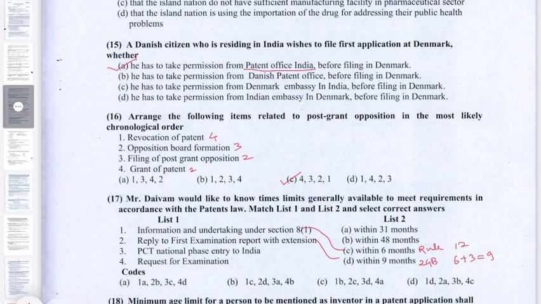And the last one is request for examination. So request for examination, this is within 48 months and it is also given in rule 24B, and the form for this is form 18, that is request for examination of application of patent, and the section for examination is section 11B. So the correct order here is 1C, 2D, 3A and 4B.